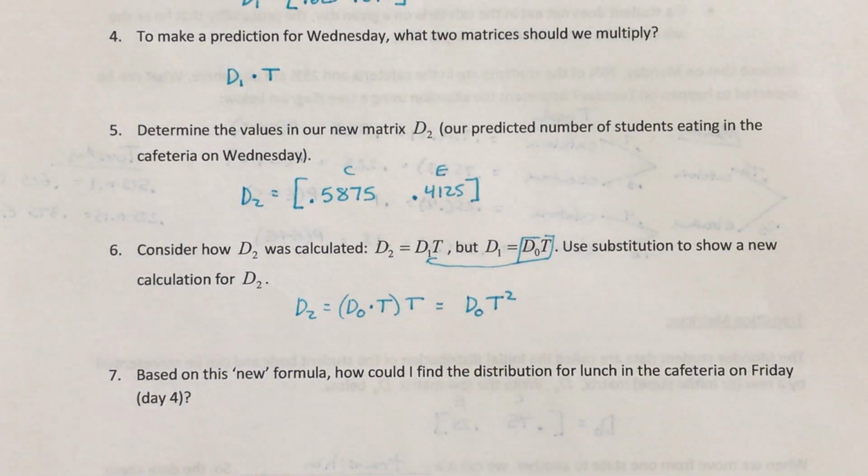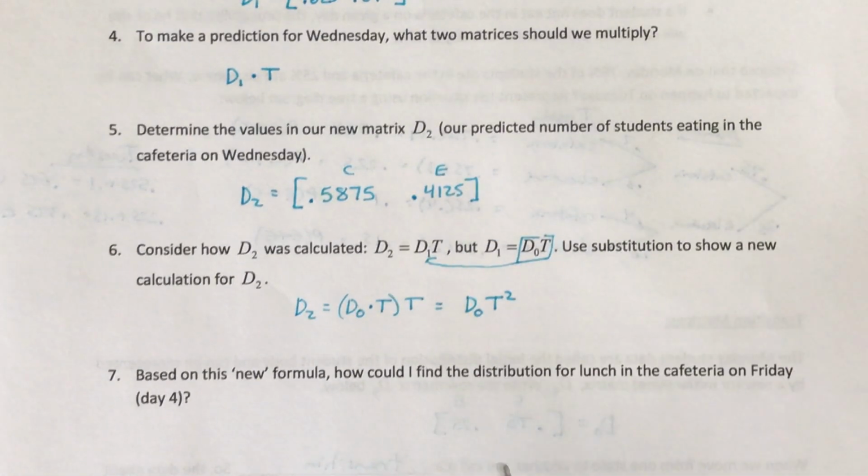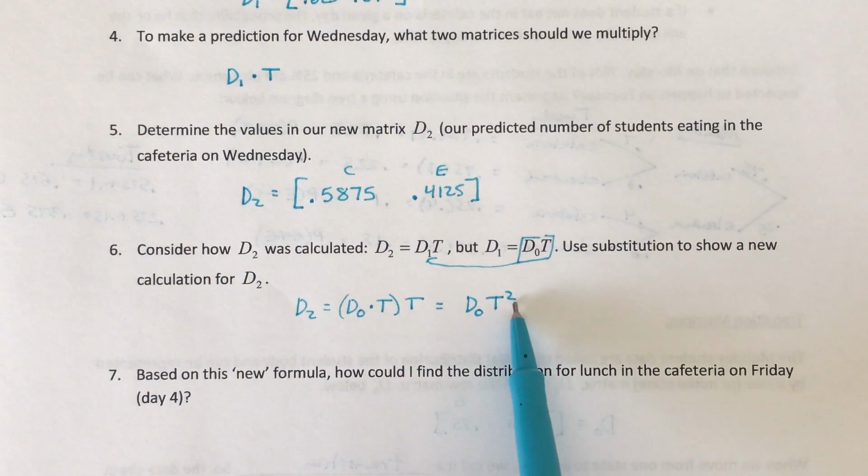Remember, D sub 0 was our initial matrix that we had from the previous page. It was our initial distribution. So on Monday, 75% of students ate in the cafeteria, 25% ate elsewhere. So that's what made up matrix D sub 0. And then this T squared is our transition matrix. So to get from Monday to Wednesday, we transitioned 2 times, so I had to square the T.